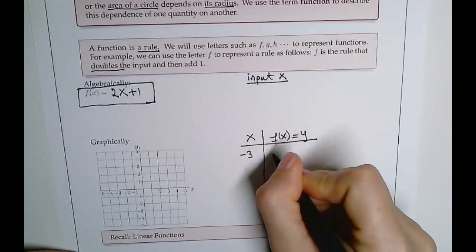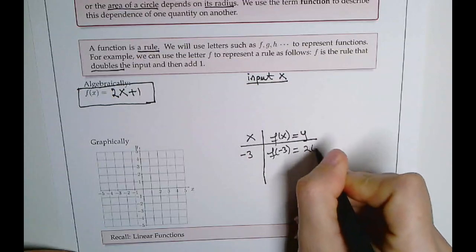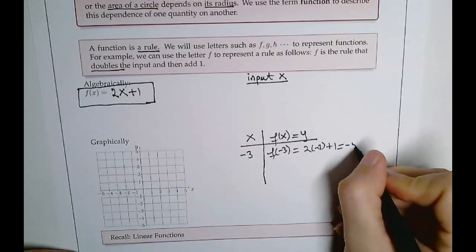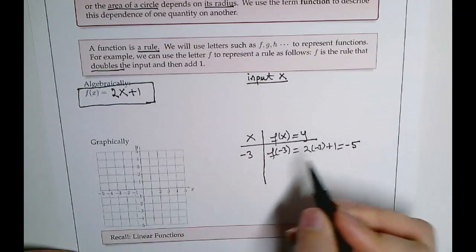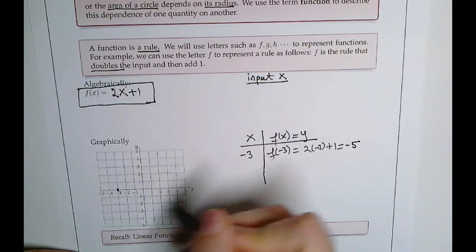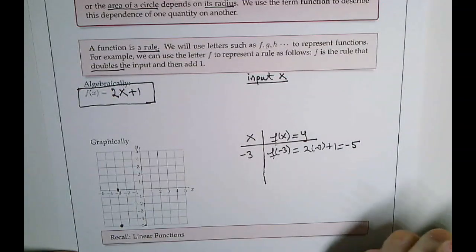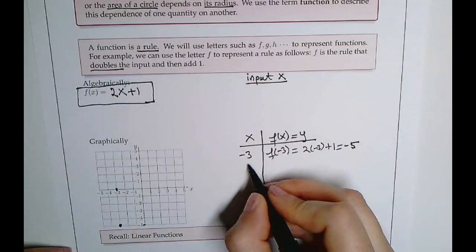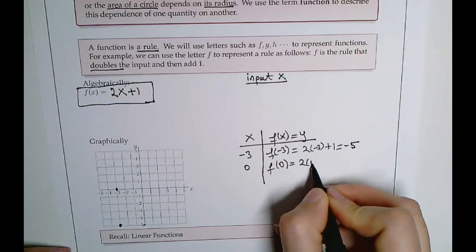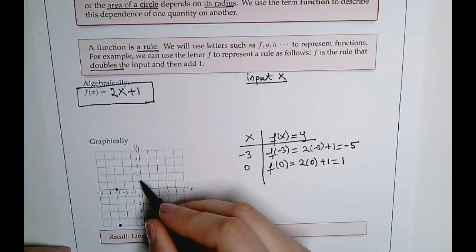So if I take x to be negative 3, for example, then f of negative 3 is going to be 2 times negative 3 plus 1, and this is negative 5. So now I'll plot the point negative 3, negative 5. Negative 3 for x, negative 5 for y is going to be this point right here. Now, if I take another point, 0, for example, f of 0 is going to give me 2 times 0 plus 1, which is just 1. So at 0, the function is 1.